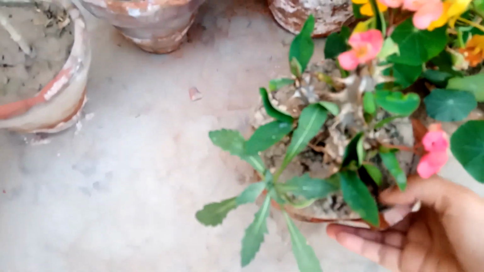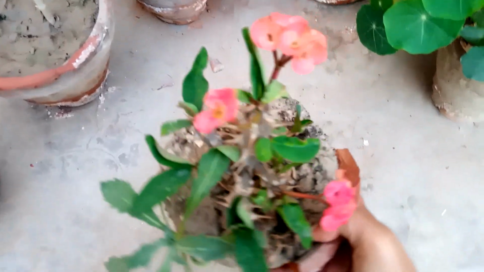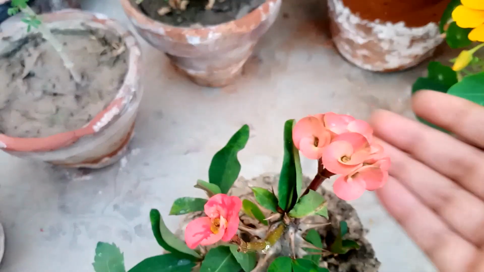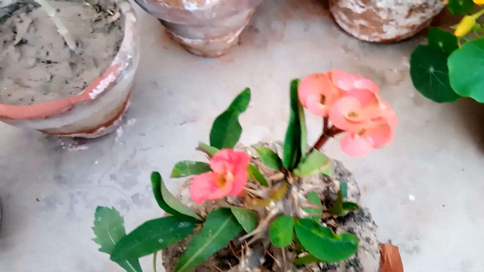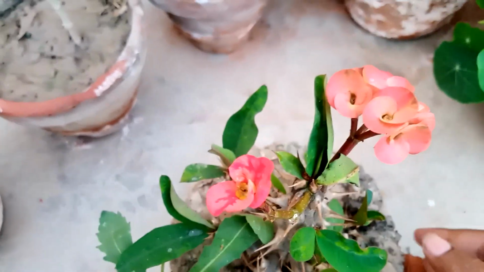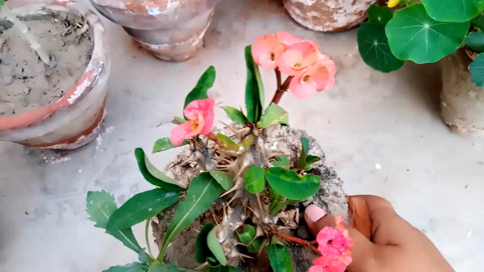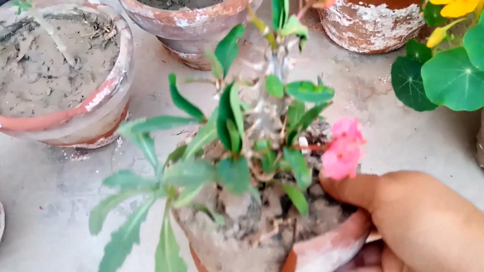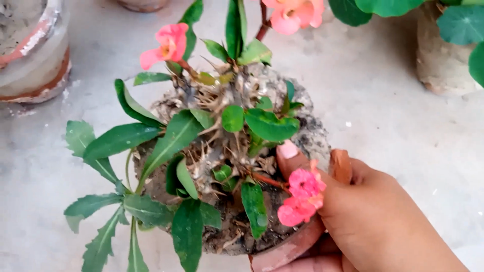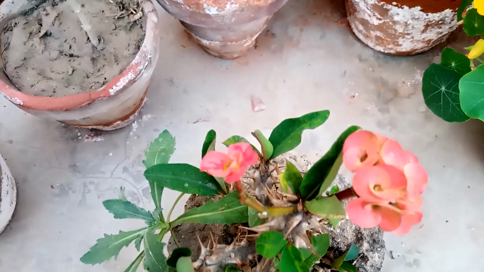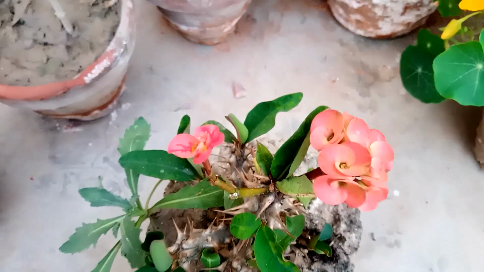Here I will show you some little plants which I grew with cutting. This is the crown of thorns plant, and this is its size when I grew it after cutting, and you can see its good growth in this little pot after cutting.